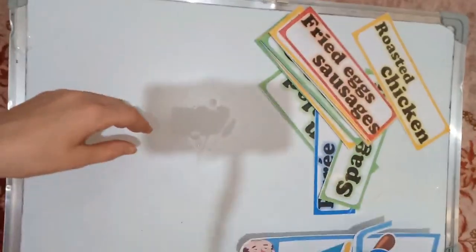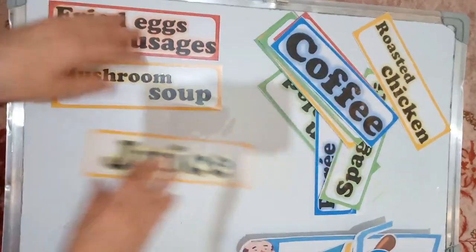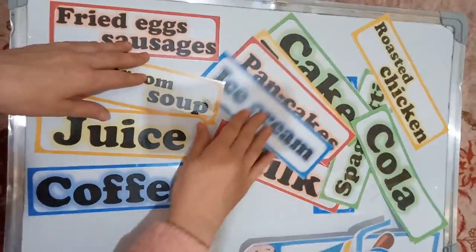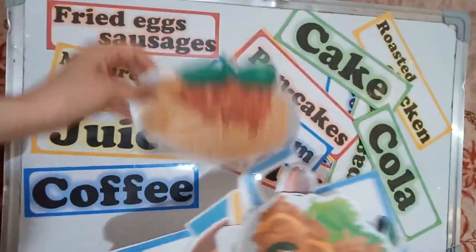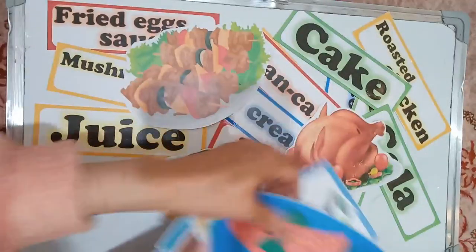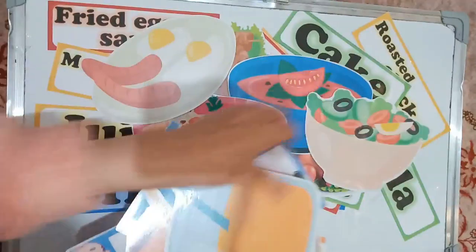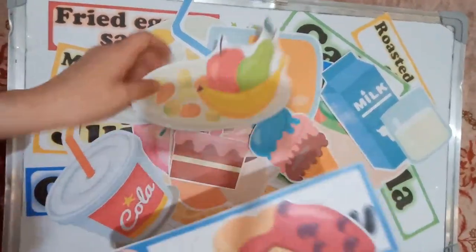So let's start with the first activity. We start with these cards. The teacher sticks these cards on the board, like that, for instance. And on the other side, he or she sticks the pictures that represent different kinds of food. As you see, there are plenty of cards here. Learners will enjoy this game. This activity will be done during the lead-in.